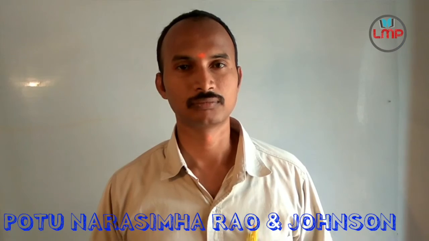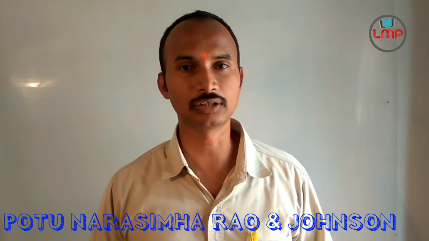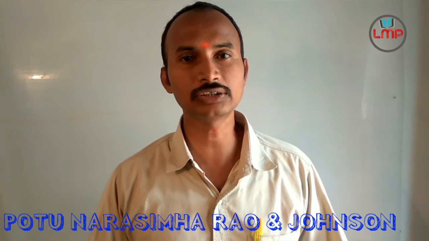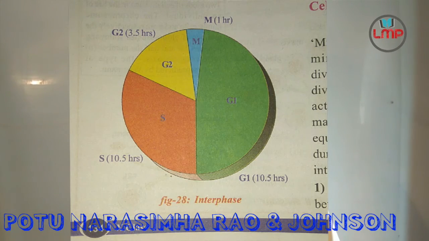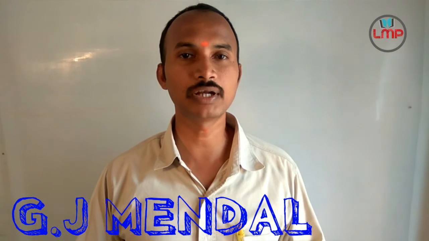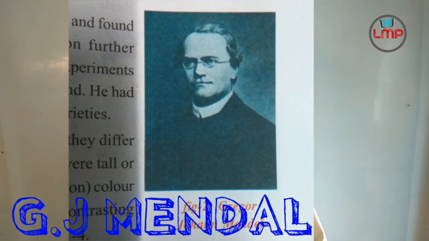Next scientists, Potu Narasimha Rao and Johnson conducted some experiments using cell fusion techniques to understand more about the functional relationship between the cell phases, particularly in the interphase. Next scientist, G.J. Mendel. Johann Gregor Mendel was a Christian monk. He conducted a number of experiments on pea plants. He proposed a number of laws and he is the father of genetics.